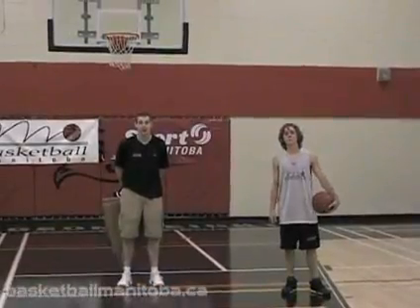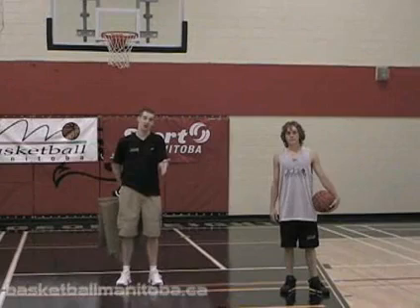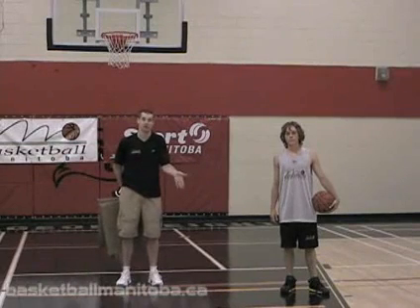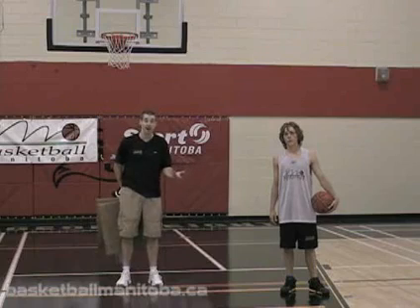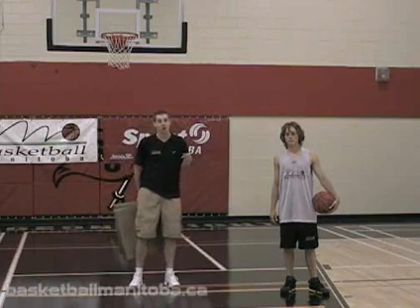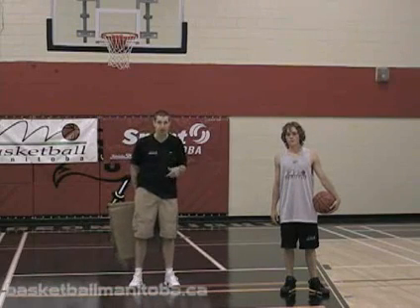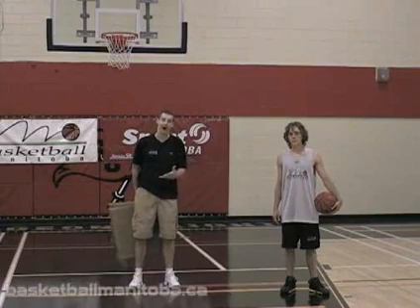Now we're going to take that power layup a little further. We started with the very basic, teaching it to extremely young players. We can now move ahead. Maybe we're looking at a varsity athlete now, an older athlete, where they're looking to get the contact, they're looking to finish, they're looking to play a little bit more of a power game.